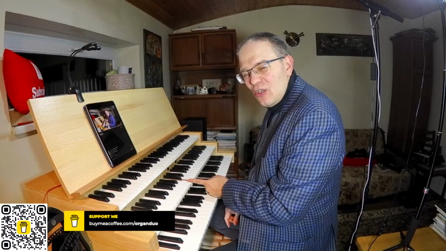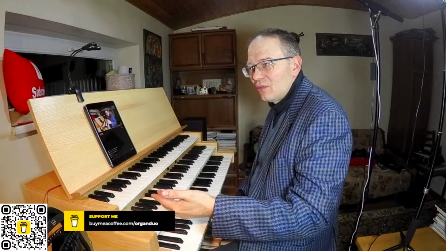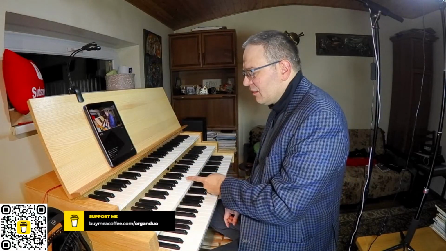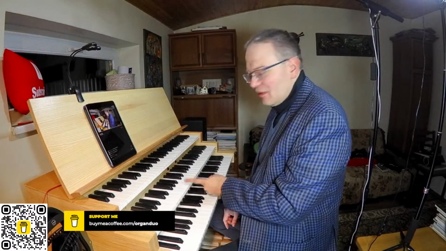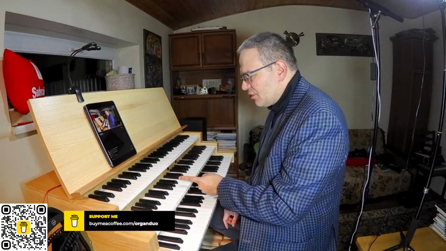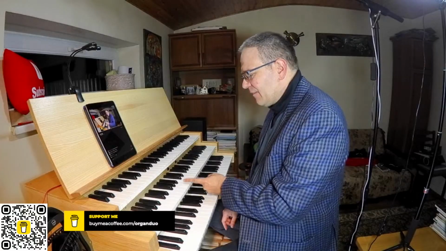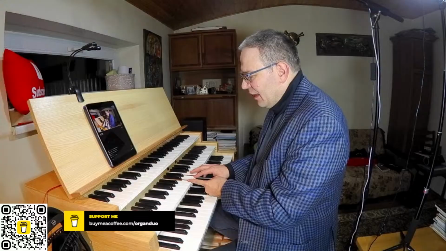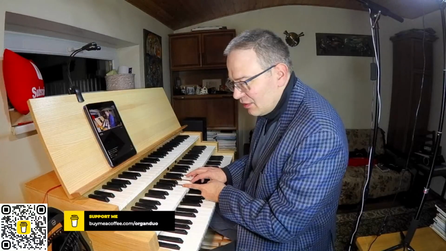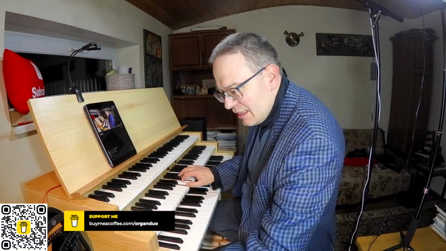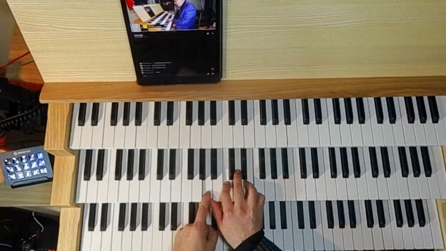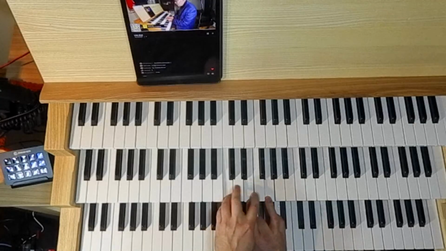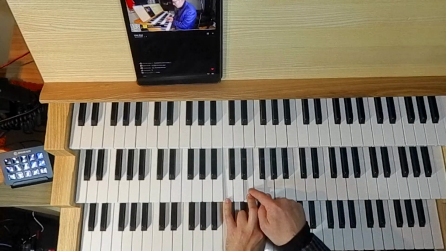Remember, the bass goes to the nearest chordal note of the bass of the next chord. So basically, 1 goes to 6. Root of the chord goes to the root of the chord, right? Root of the chord of C major is C, and root of the chord of A minor is, sorry, A.